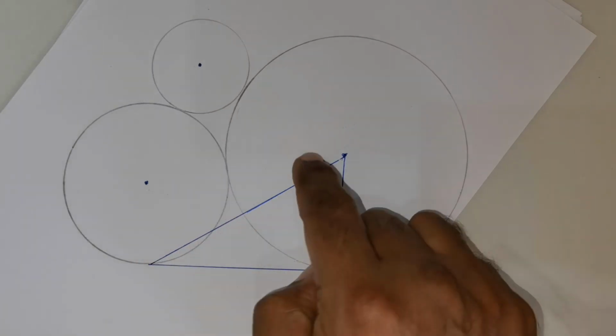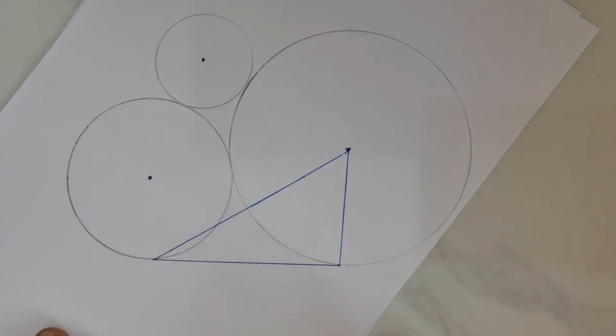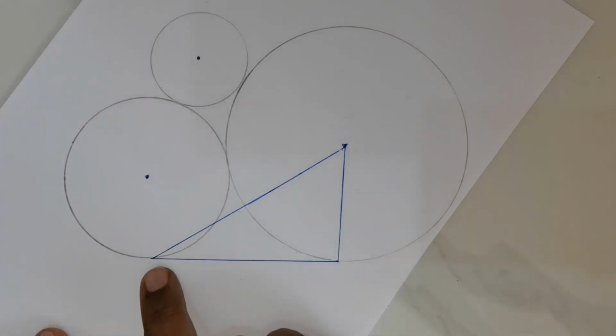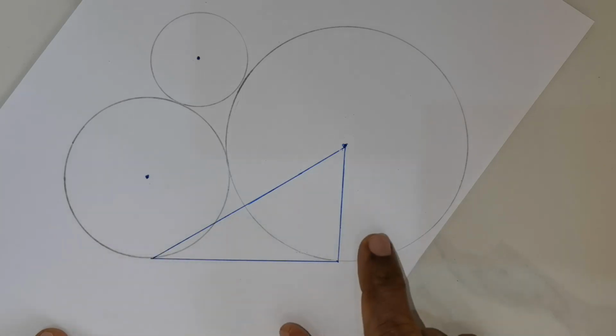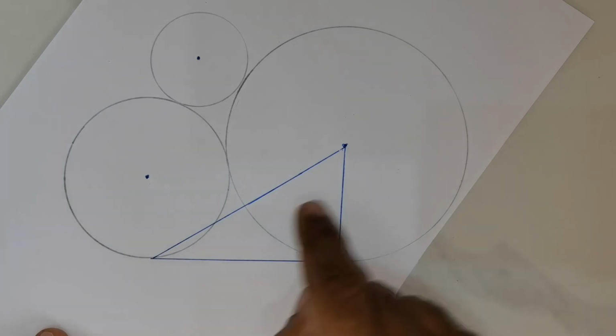We got three circles in this fashion, and if I were to take this one as C1, C2 and C3, there is a direct common tangent between C1 and C3, and we are expected to find the area of this triangle.